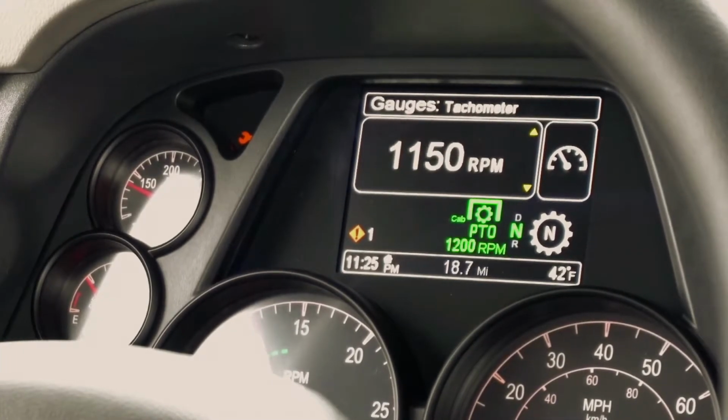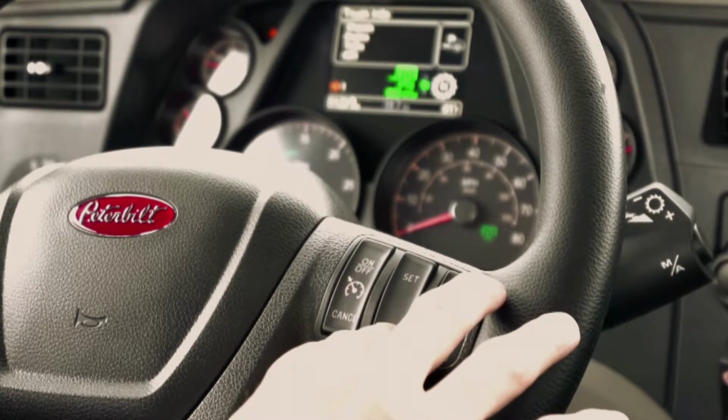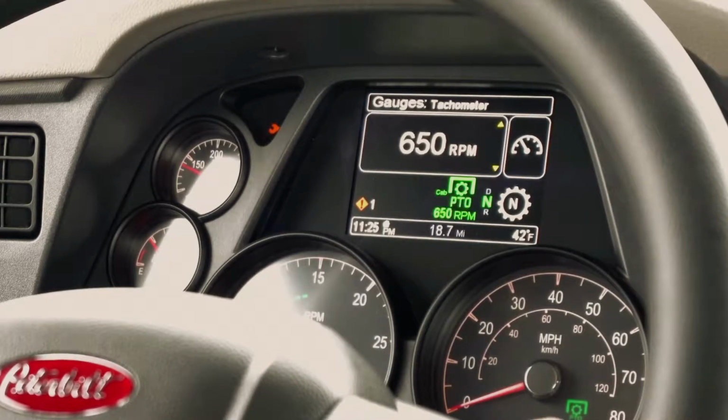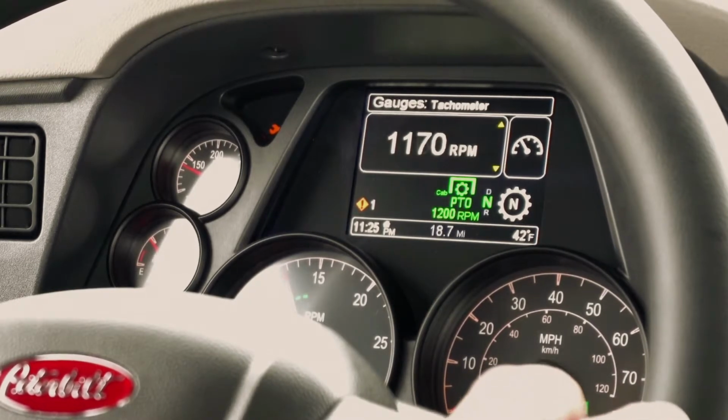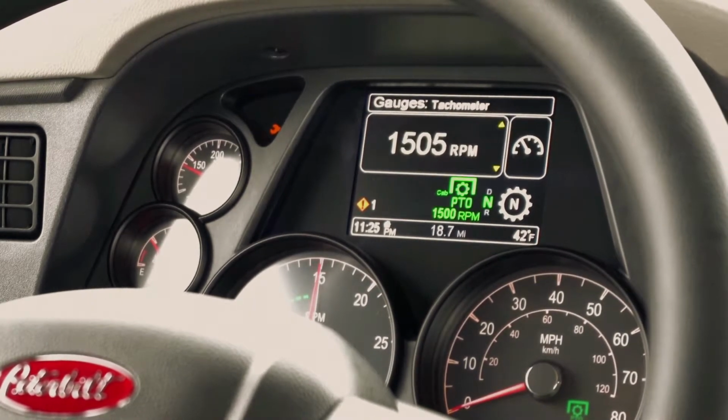Whether you use a discrete or variable method of controlling the engine RPM, the dash icon will turn green once the engine ramps up to the desired speed, indicating PTO speed control is active. The selected RPM setting is also displayed with the green icon to inform the operator.